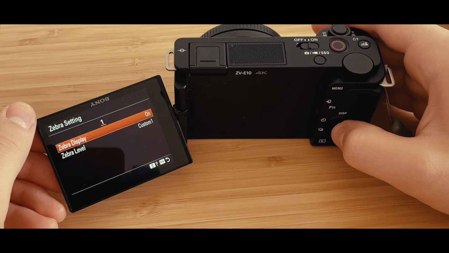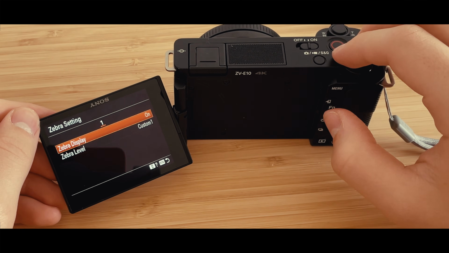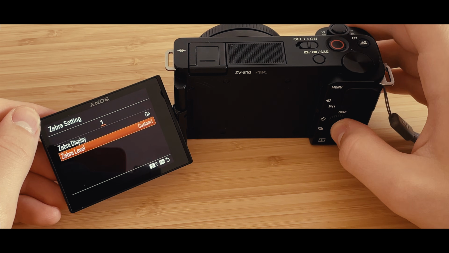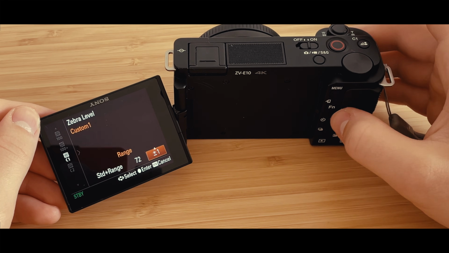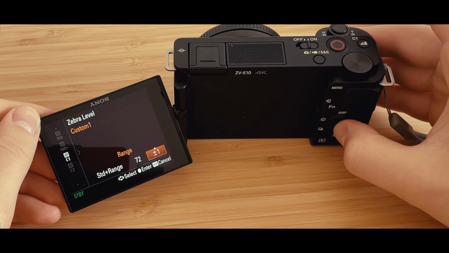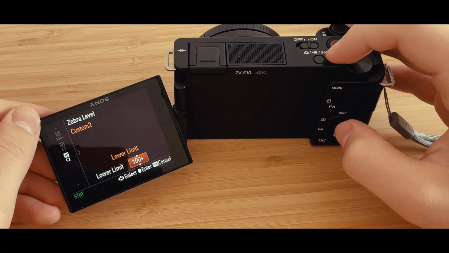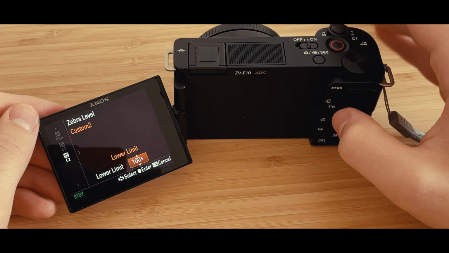Zebra settings are really important. I'm gonna explain a bit more on that, but I always use my zebras on here, and I have made a custom level which is 72% zebras with plus or minus 1, not 2 or 3 or 5 or something like that, plus or minus 1, and I have a second custom one which is 100%. So I want to know if I'm on my clipping limit or not.